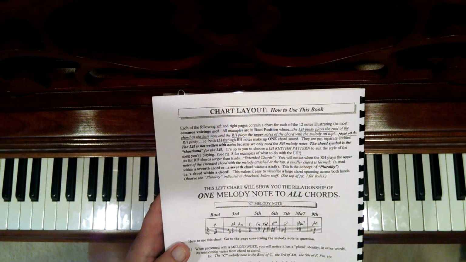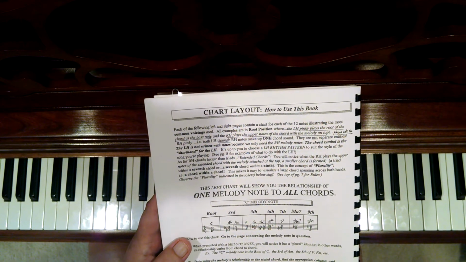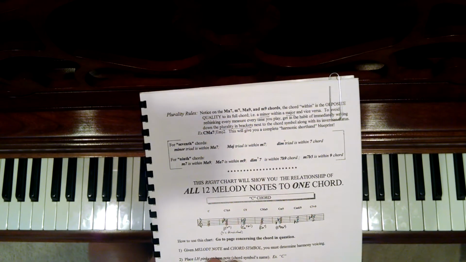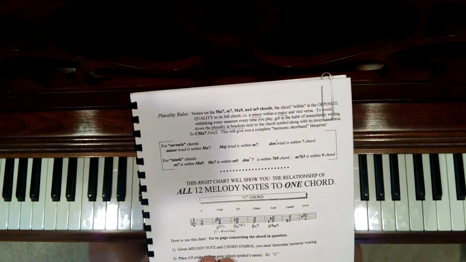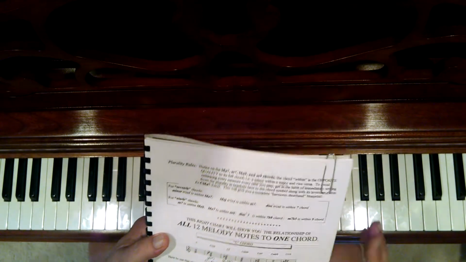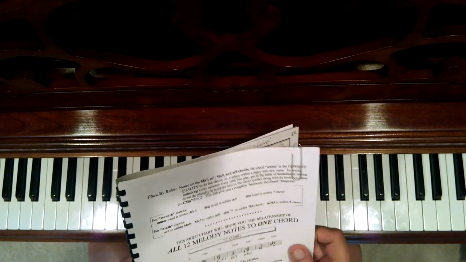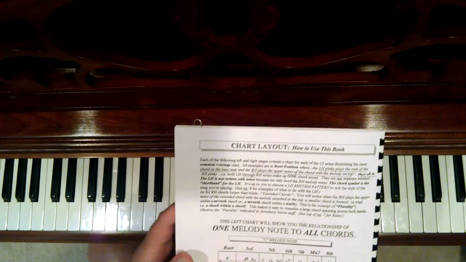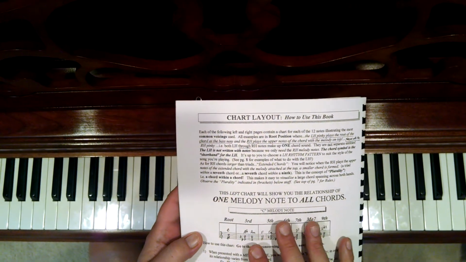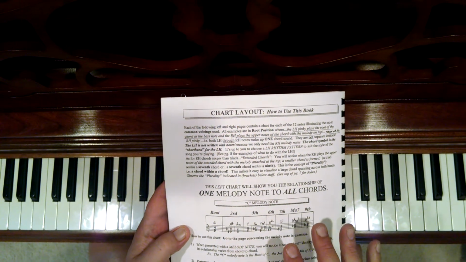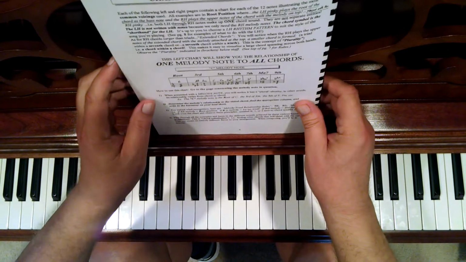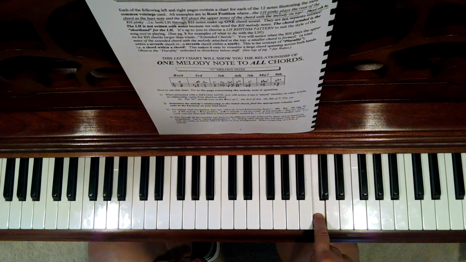All for one and one for all. One melody note to all chords, and all melody notes and how they relate to one chord. Each chart is laid out, and how you use the book is by looking at the melody note that you need for the lead sheet. Let's say it's the melody note of C.